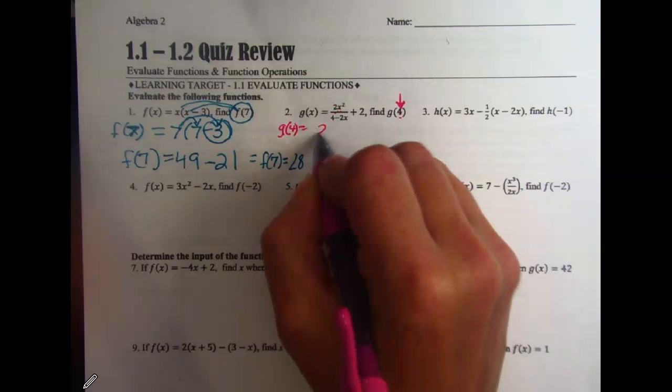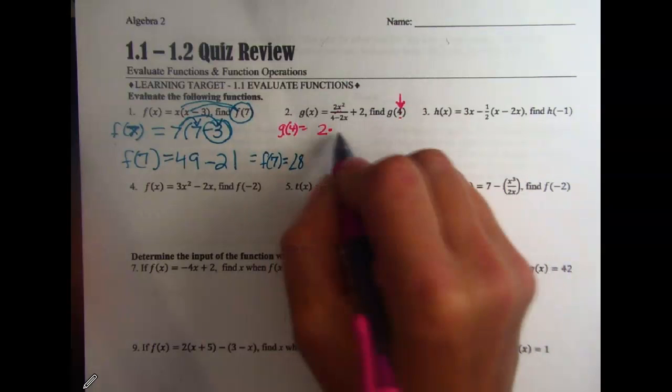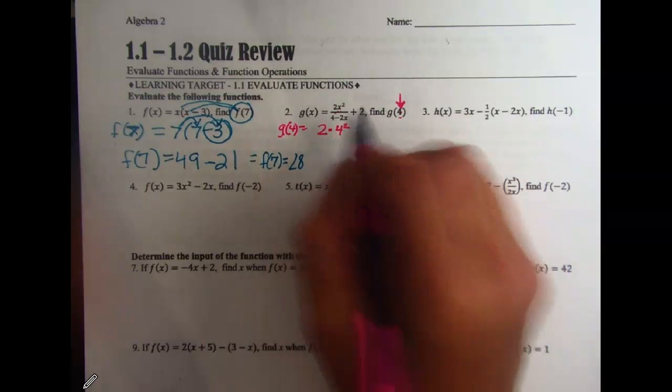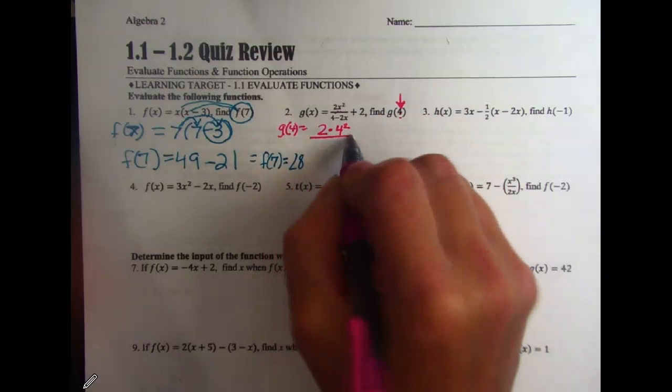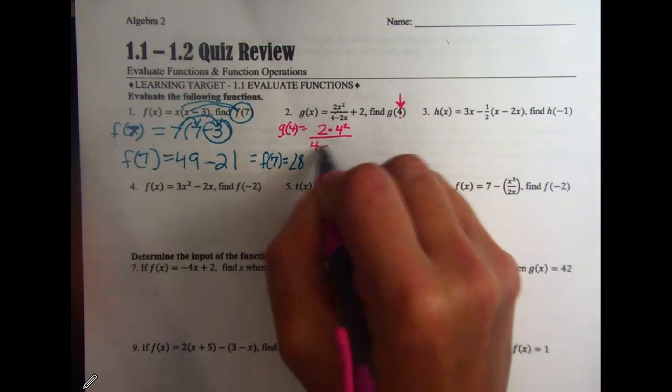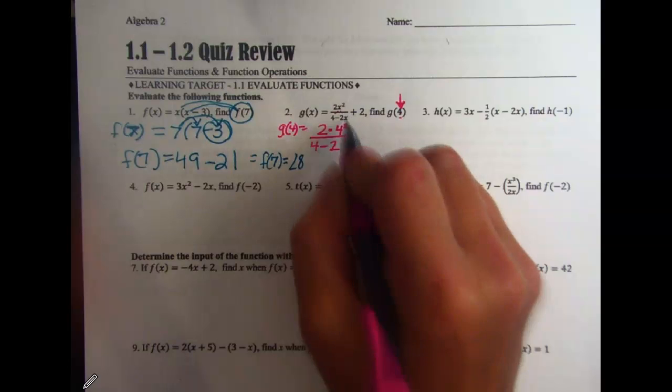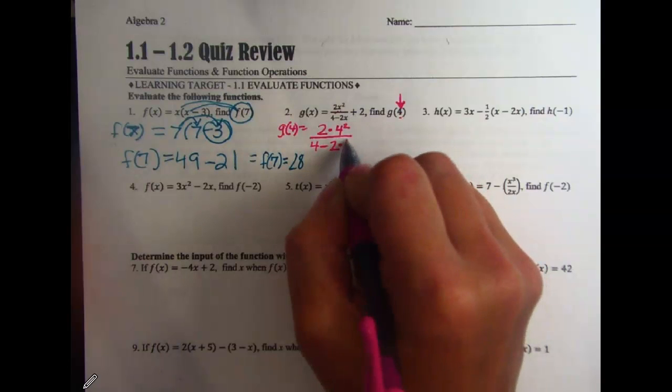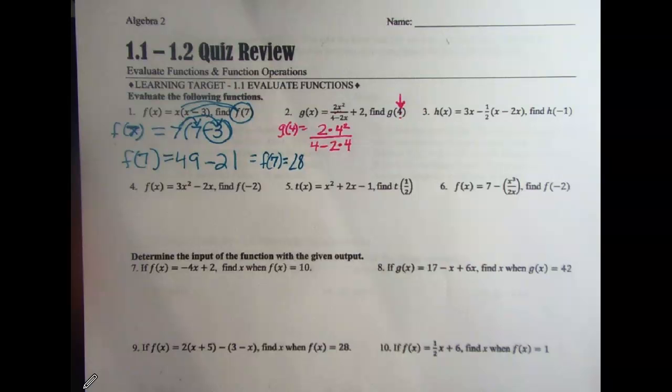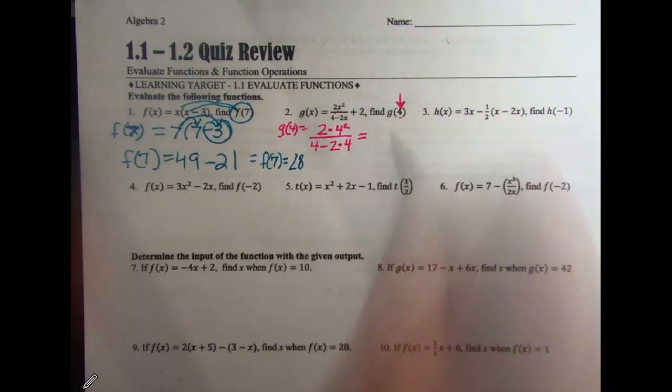So I get 2 times x, which is 4 squared, that's on top, and then on the bottom, 4 minus 2x, so times 4. So remember, we need to do order of operations, and we need to put this in our calculator correctly.